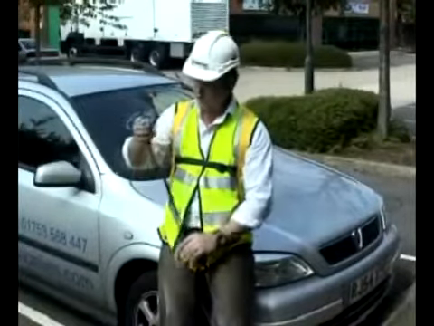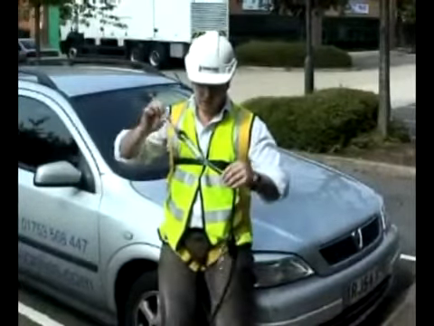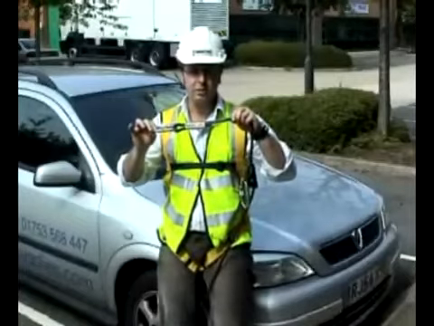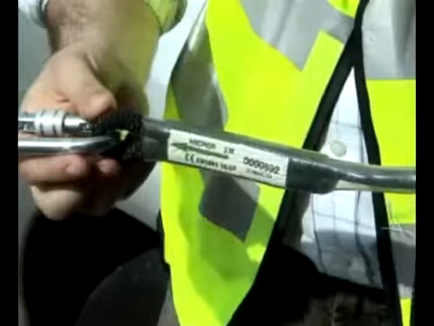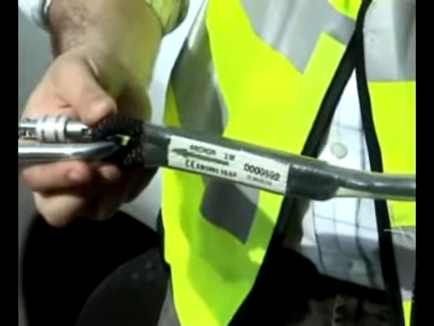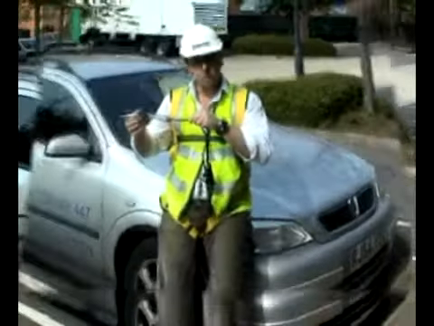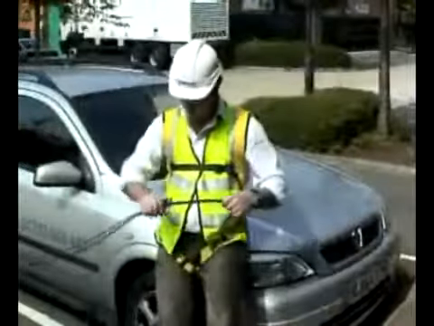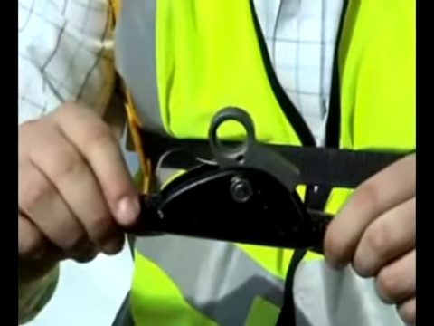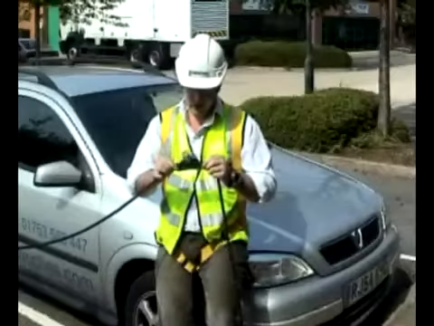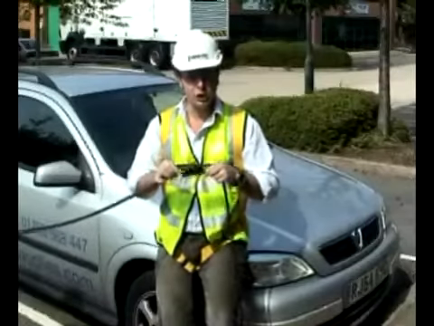Now if we just go through the system, what we have first of all is the anchorage end. The anchorage end is clearly marked saying anchor, and obviously this attaches you to your anchorage. What we're going to look at now, guys, if you remember, is the rope grab. This is effectively the device which allows you to set your position on the rope.